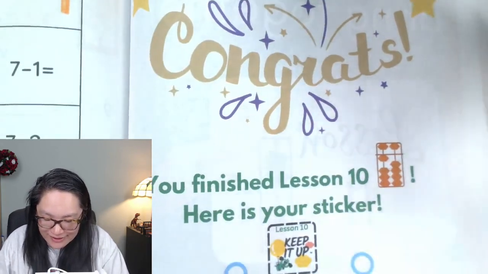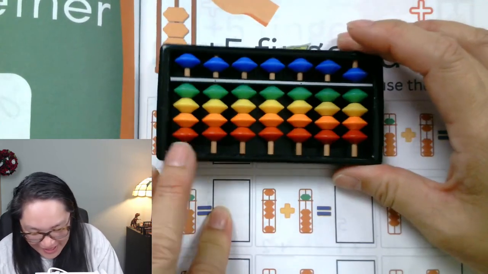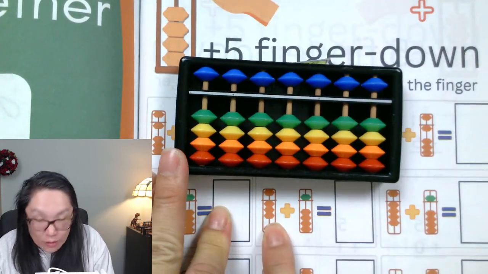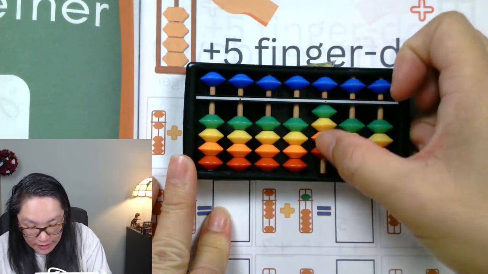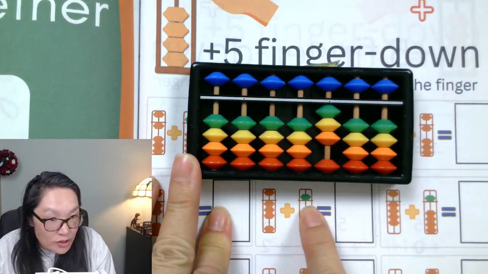Yes, we can. Who knows Bob the Builder? I cracked myself up.